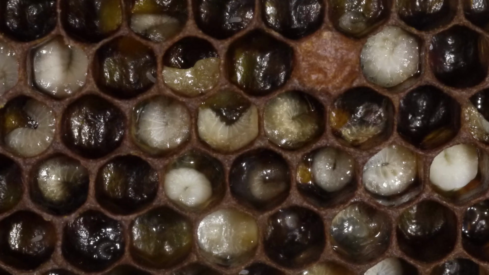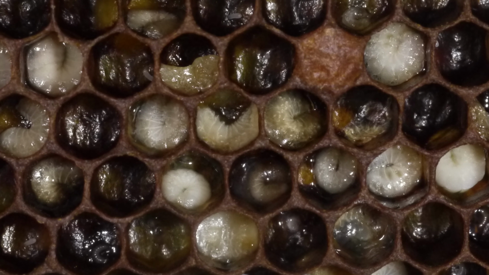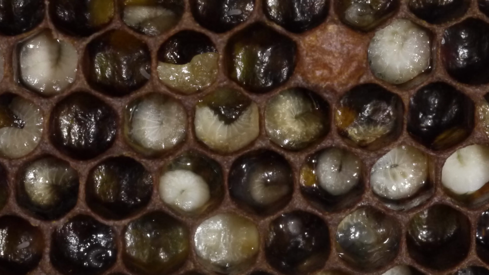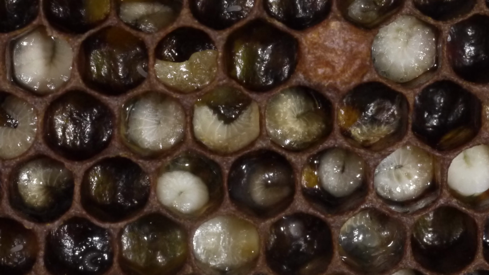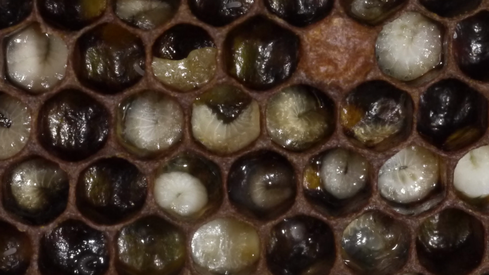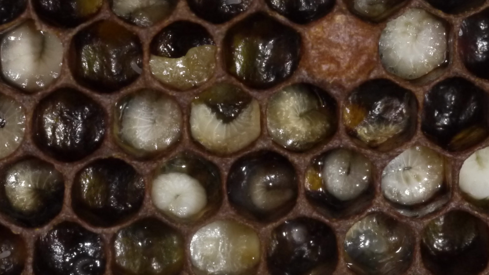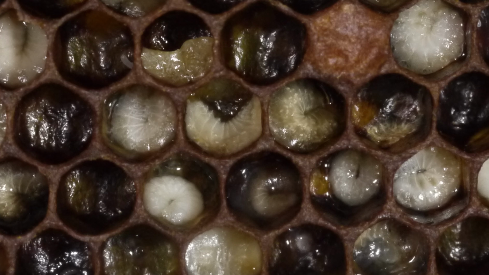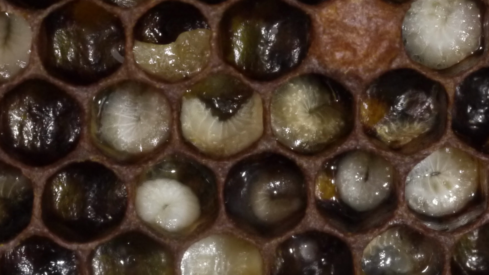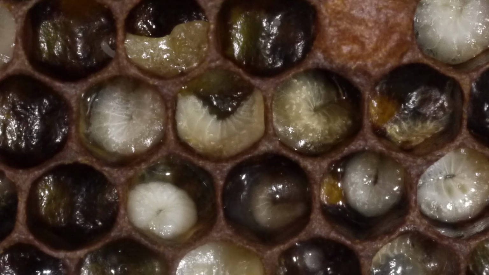European Foulbrood causes larvae to have the opposite of all of those conditions. First, they will not always be lying in the back of the cell in the shape of the letter C. They may twist in that cell when they shouldn't otherwise be twisted. They start to discolor. You can get yellow or brown or orange or even gray colored larvae. That's a clear sign that they are dying or are dead and in the process of decaying.